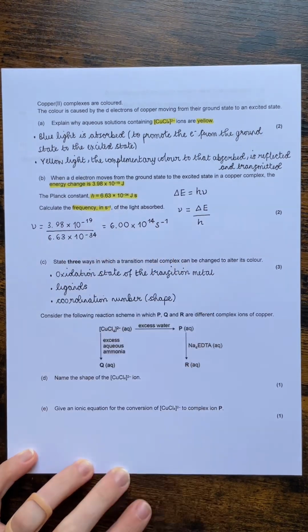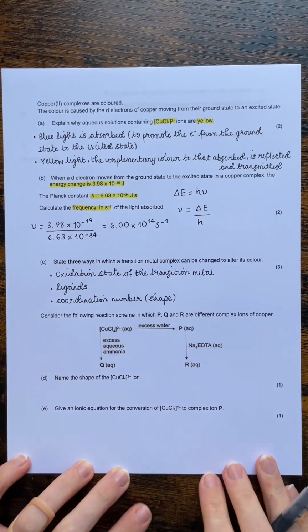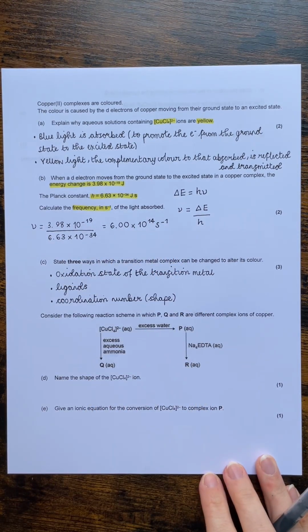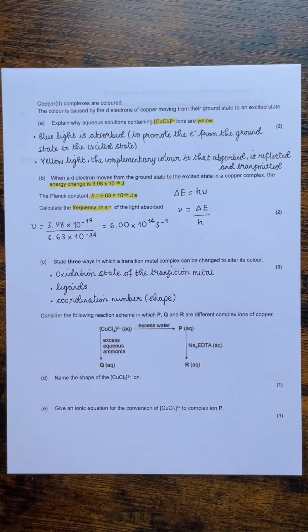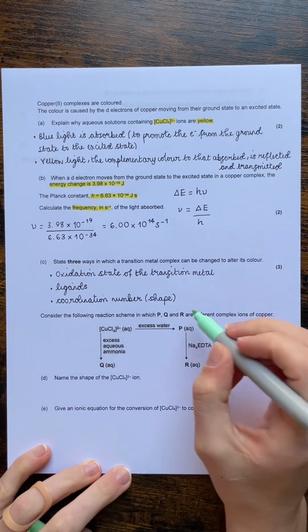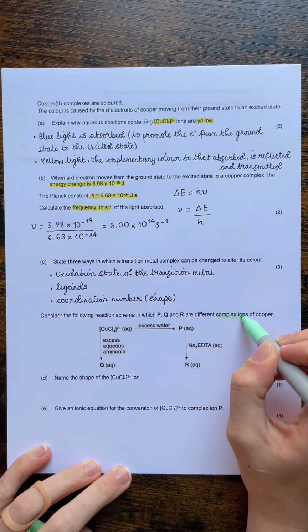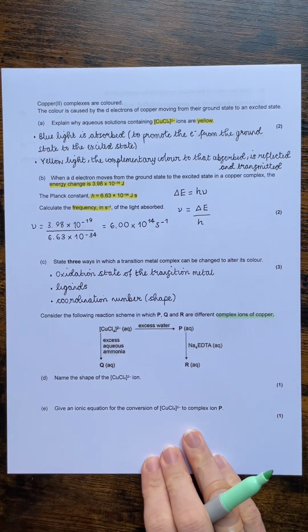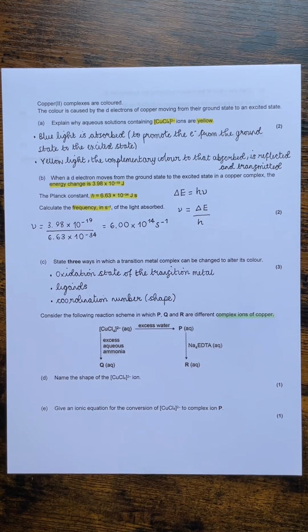Okay. Then we're having a look at a bit of a reaction scheme down here in which P, Q and R are different complex ions of copper. Now, this is where they've mixed up some transition metal knowledge with some reactions of metal ions in aqueous solution knowledge.